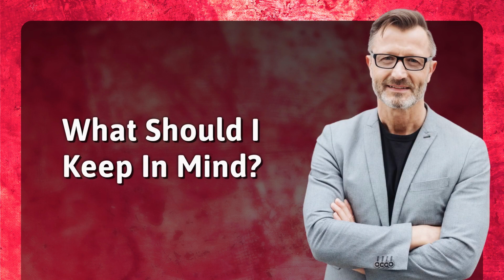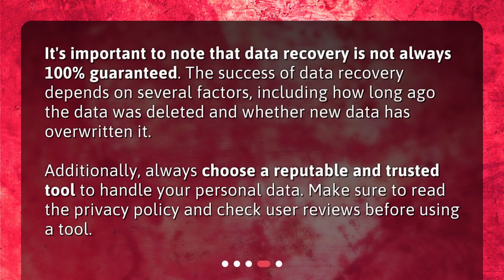What should I keep in mind? It's important to note that data recovery is not always 100% guaranteed. The success of data recovery depends on several factors, including how long ago the data was deleted and whether new data has overwritten it. Additionally, always choose a reputable and trusted tool to handle your personal data. Make sure to read the privacy policy and check user reviews before using a tool.